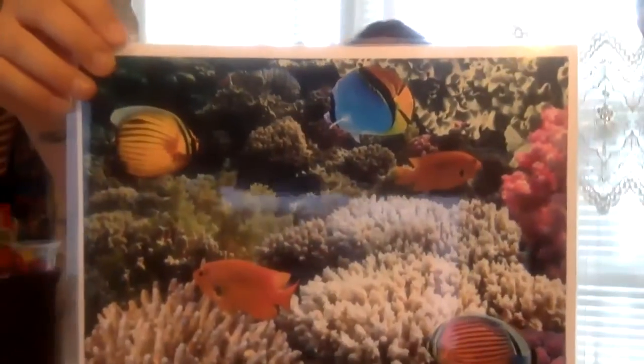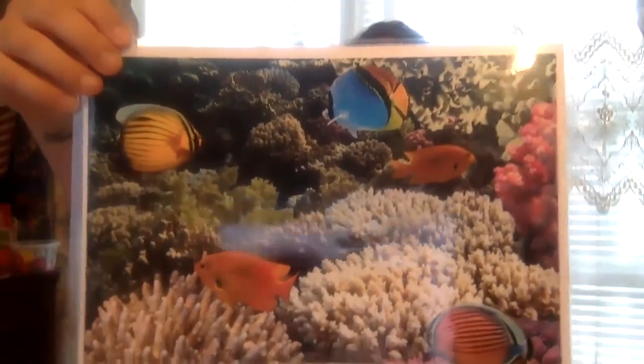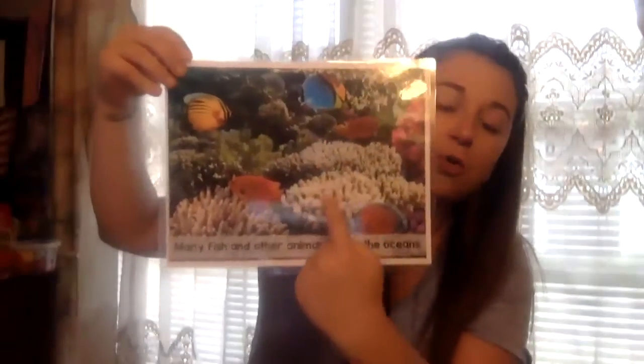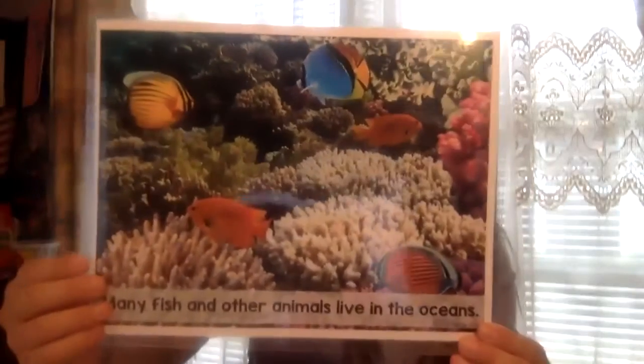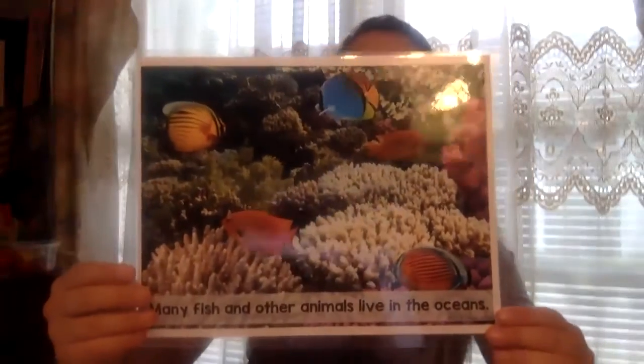And in our oceans, there are lots and lots of living things, right? Here's a picture of living things in our ocean. So we have fish and coral are living things. This is a coral reef where you find lots of different fish and animals in the coral reef.